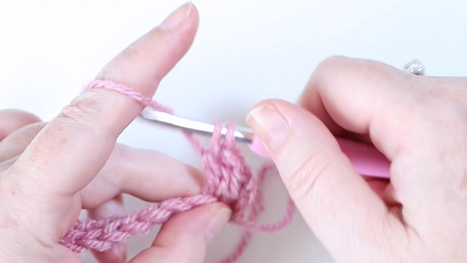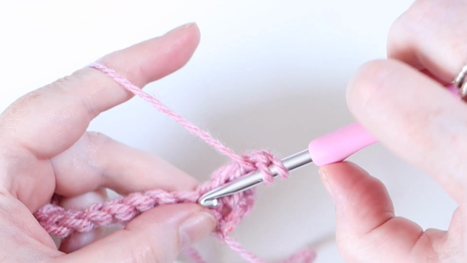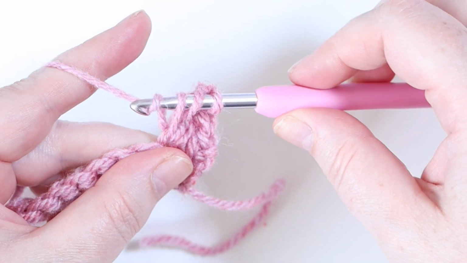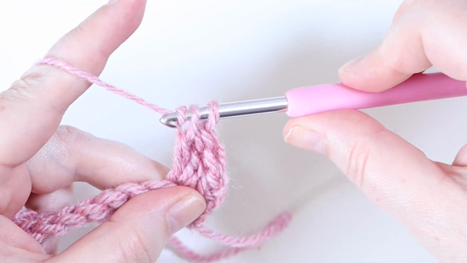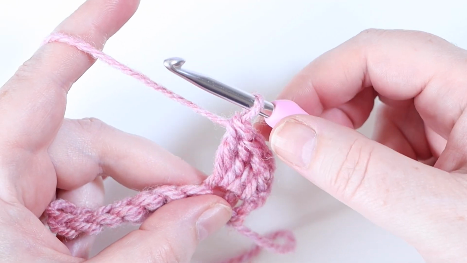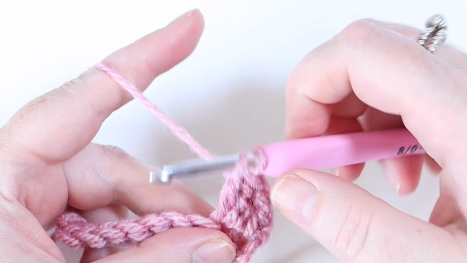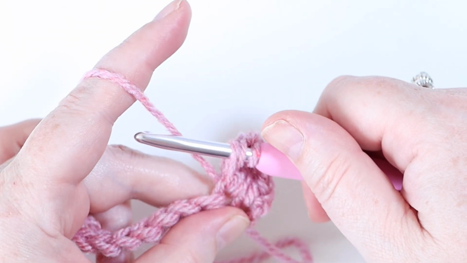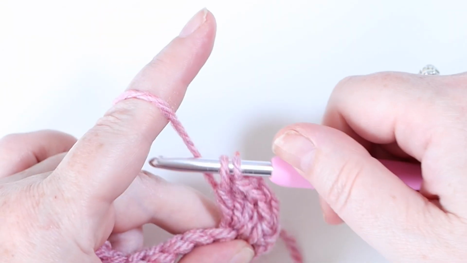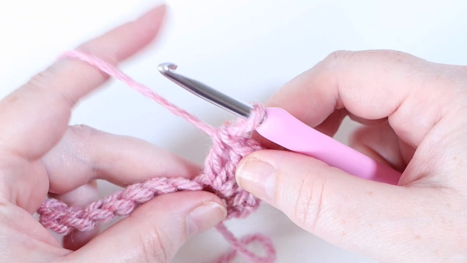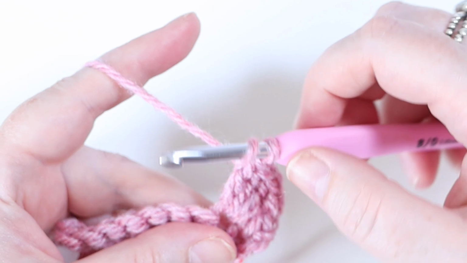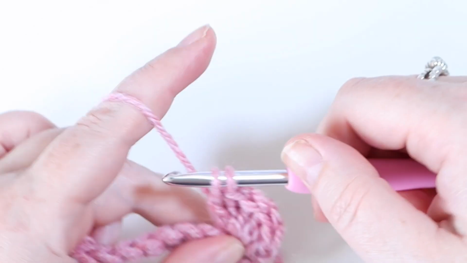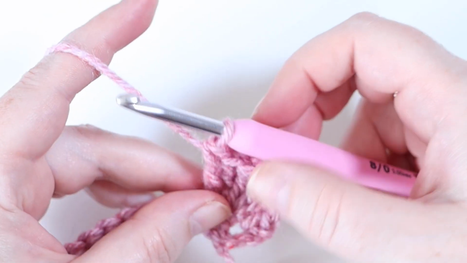So there's my second. So I'm yarning over, inserting my hook, pulling up a loop, 3 loops on my hook, yarn over, pull through the first 2 loops, yarn over, pull through the second 2 loops, and that's my third. Yarn over, insert my hook into the stitch, pulling up a loop, 3 loops on my hook, yarn over, pull through 2, yarn over, pull through 2, that's 4. Yarn over, insert my hook back into that stitch, pulling up a loop, yarn over, pull through 2 loops, yarn over, pull through the last 2 loops.